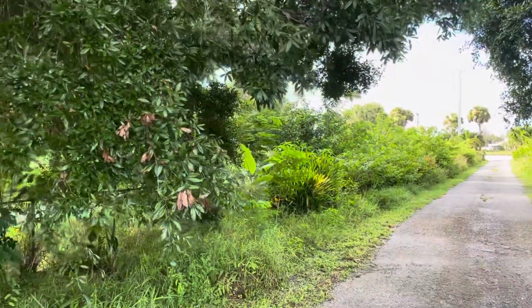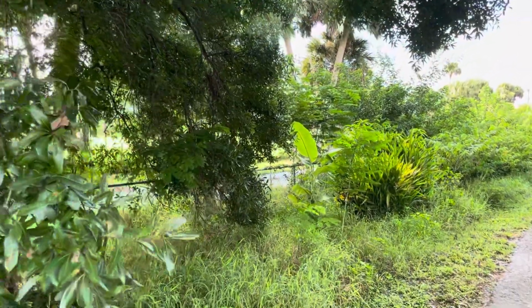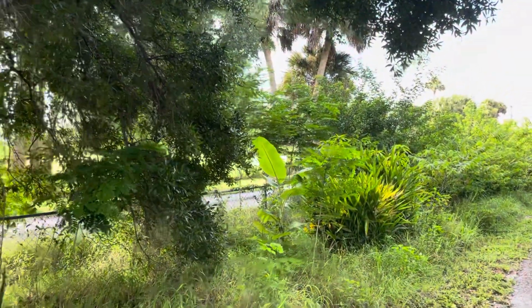That is a biological deficient system, and it is a biology destroying system.